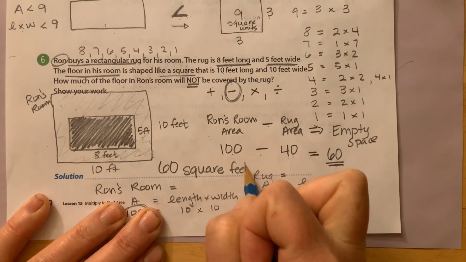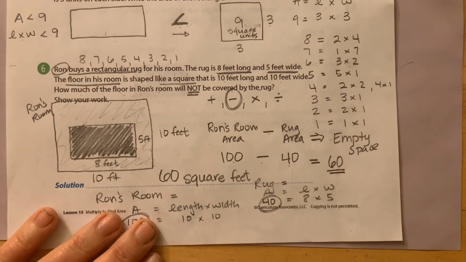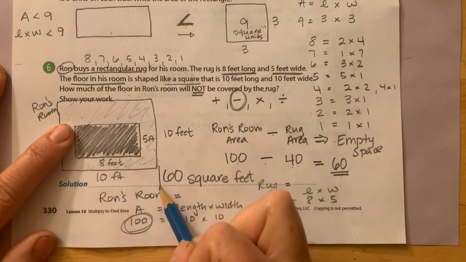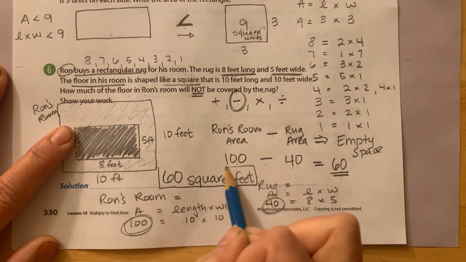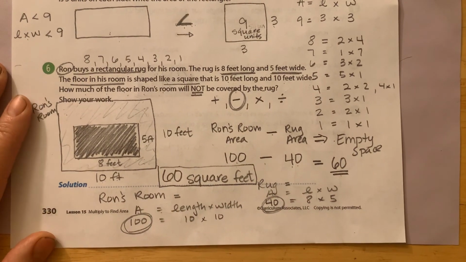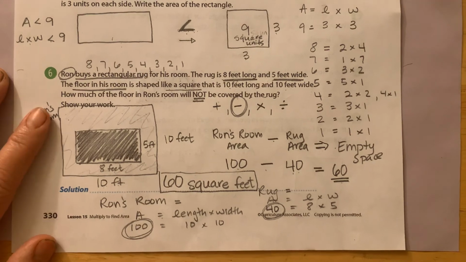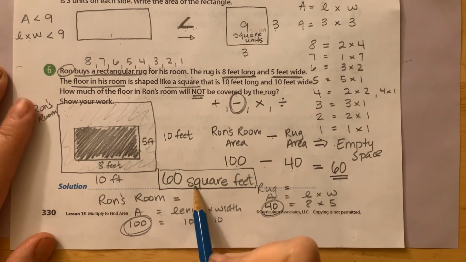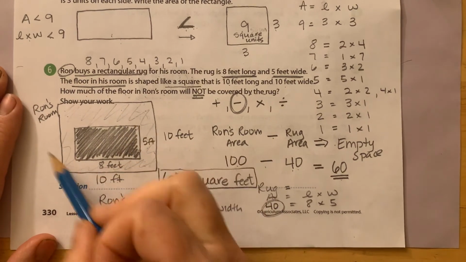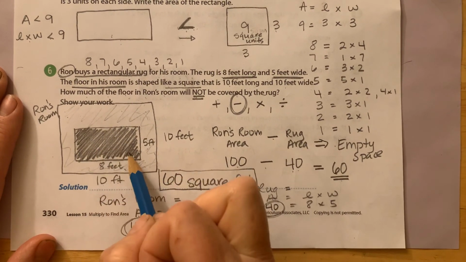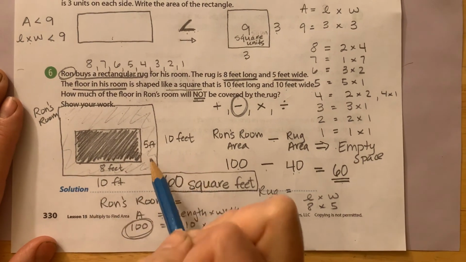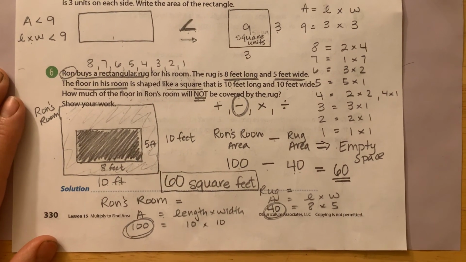feet. Now I'm going to let you know, sometimes we do so much math work. This took a lot of perseverance that I have to actually box my answer so I can see it. Look at all of this work. Isn't this cool? This is what I love about math. We have all this work. We persevered and we figured out the answer. If we have Ron's room and he lays down a rug of 40 square feet, then 60 square feet is not covered by the rug.